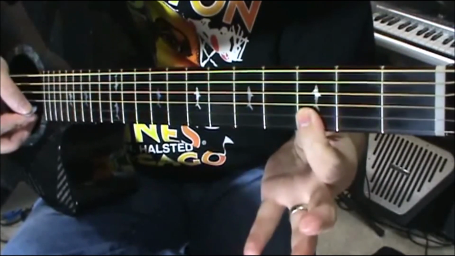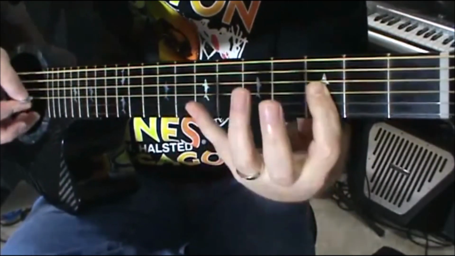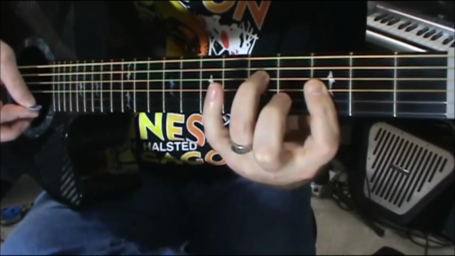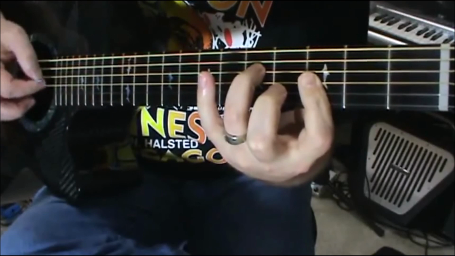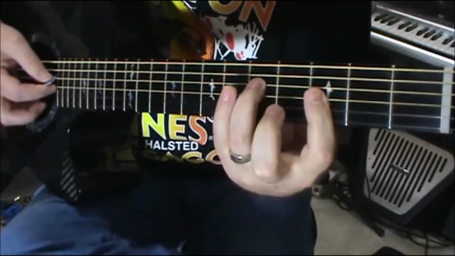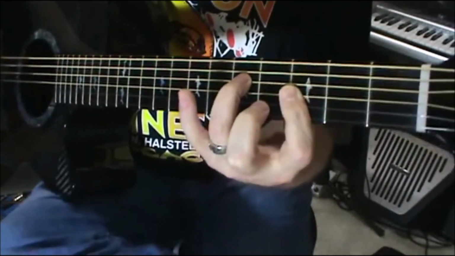So we have our 2nd and our 7th and our 5th. And that's another 5th, just another G, same as here. Just add more to make it cool. So there's a C9.